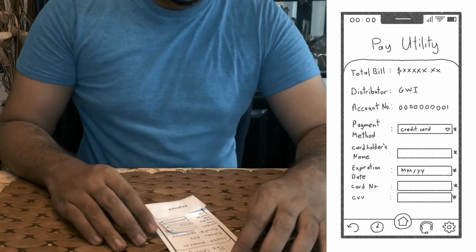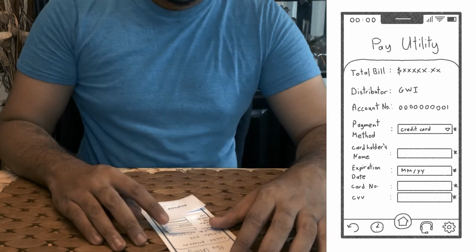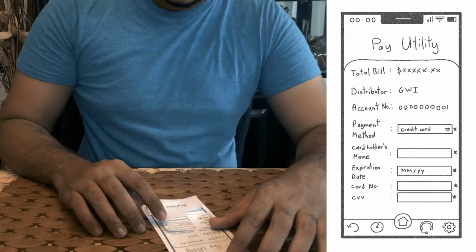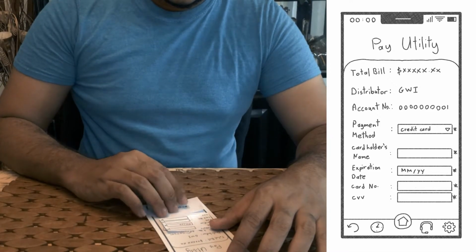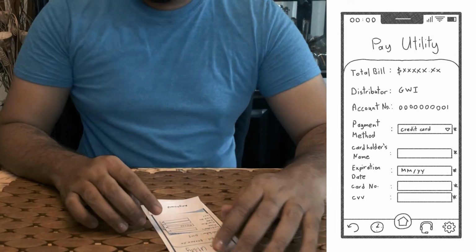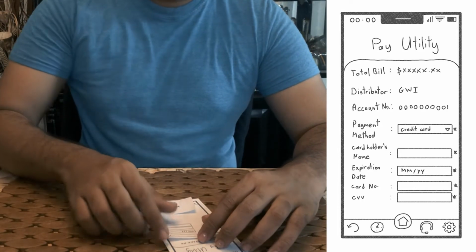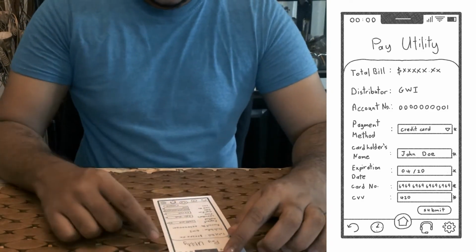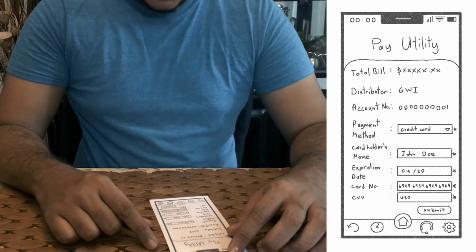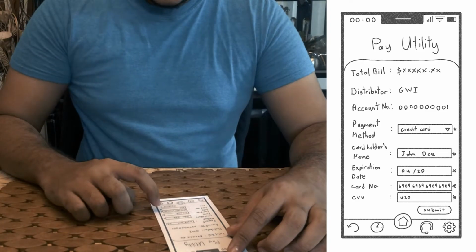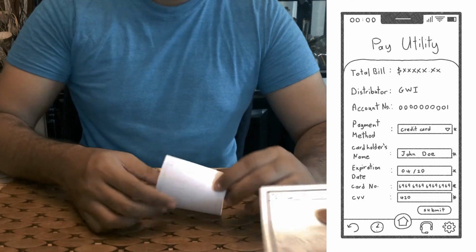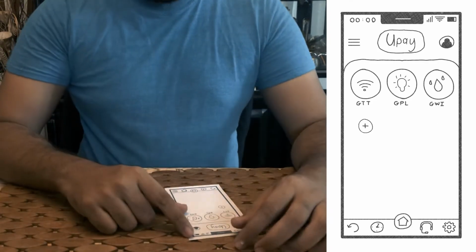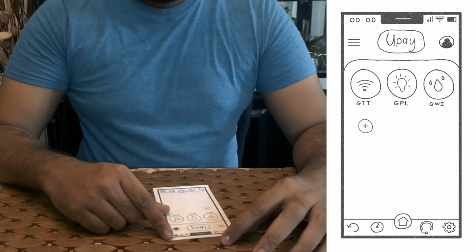We have expiration date of the card. It's just a bunch of information about the card. The card number, CVV. So we just type all that in with the keyboard. And then when I'm done, I'm presented with this screen. So now I can submit the payment, and it takes me back to the home screen.